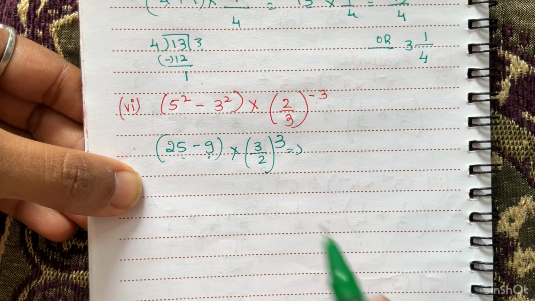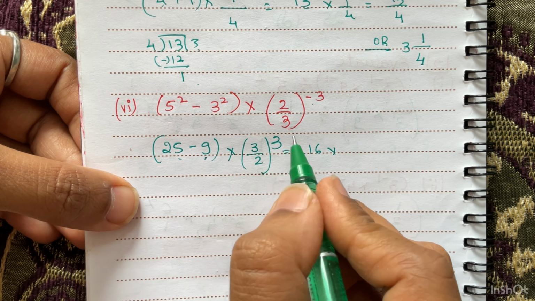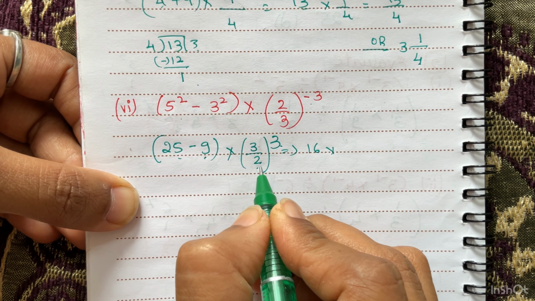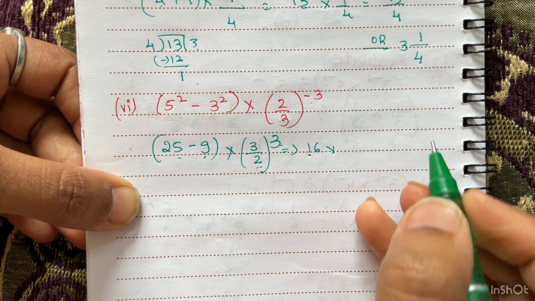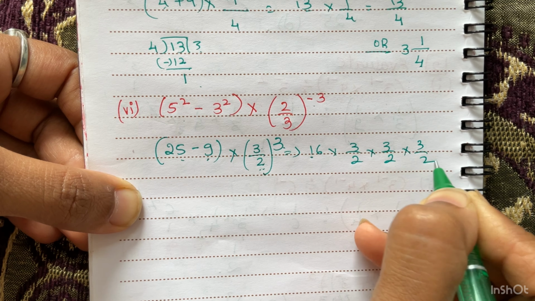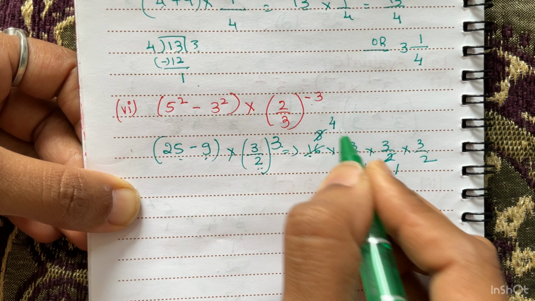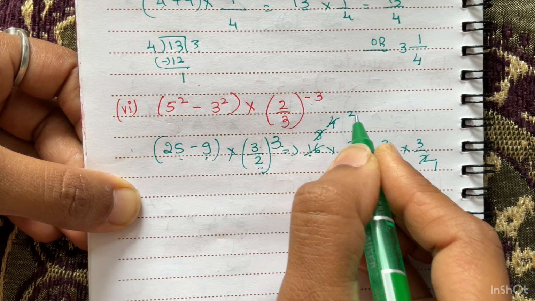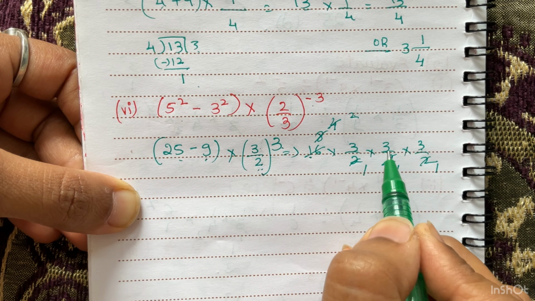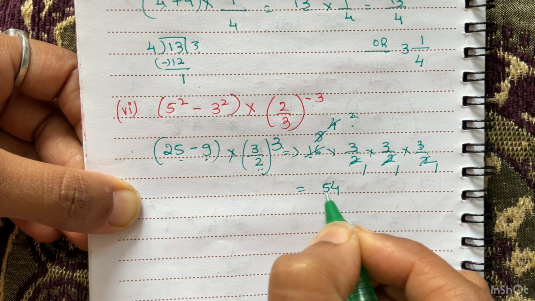minus 9 I'll get 16, and this side, instead of multiplication, what I'll do is 3 by 2 three times. Why? Because in the denominator we are having an even number, so we can do the cancellation with the 16. Okay, now 3 by 2 into 3 by 2 into 3 by 2. Now 2 1s are 2, 2 8s are 16. Now 2 1s are 2, 2 4s are 8. Again 2 1s are 2, 2 2s are 4. Now see here, in the numerator we are left with 2 3 3 3. Okay, now 3 3s are 9, 9 3s are 27, 27 2s how much will I get? I'll get 54.